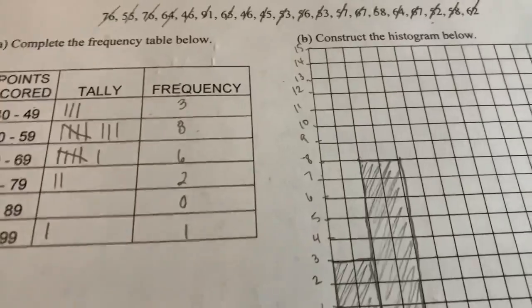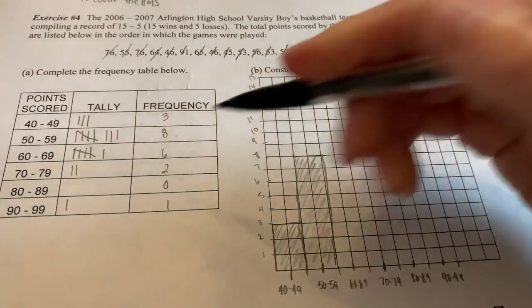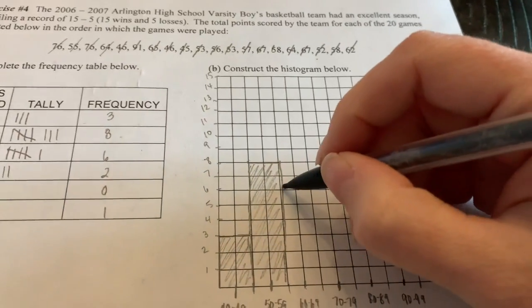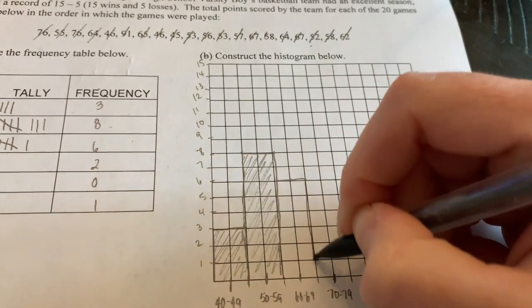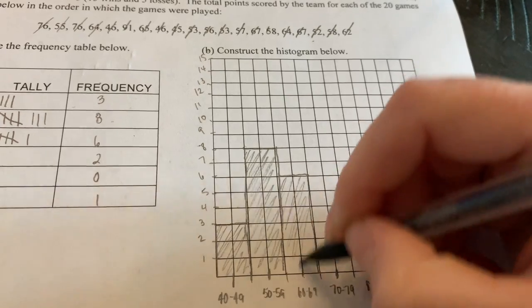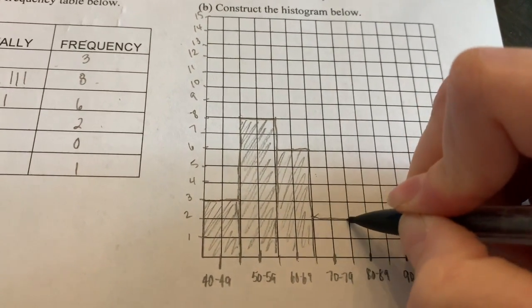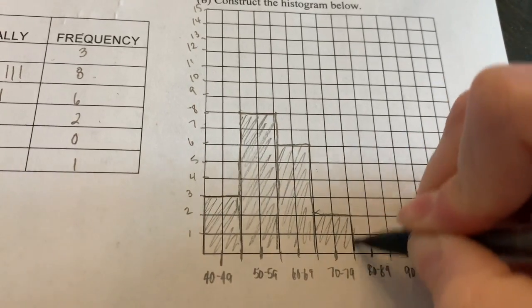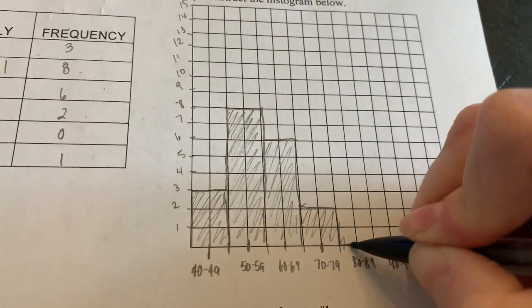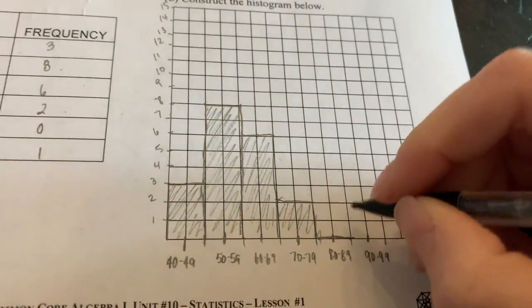Doesn't have to be perfect, but 60 to 69 is 6. Okay, so that's here. 70 to 79 was only 2. There was nothing for 80 to 89, so you just leave it blank, and then just 1 for 90 to 99.